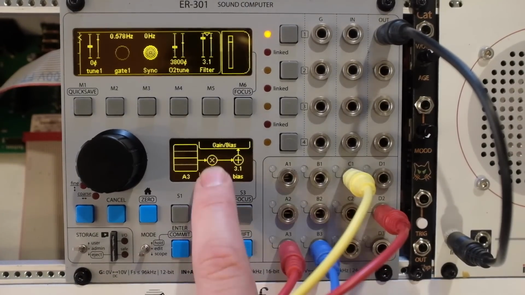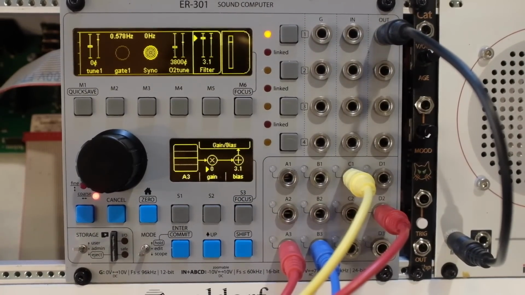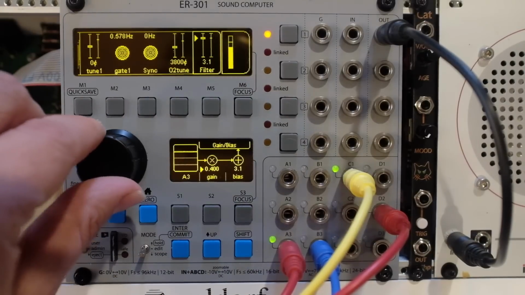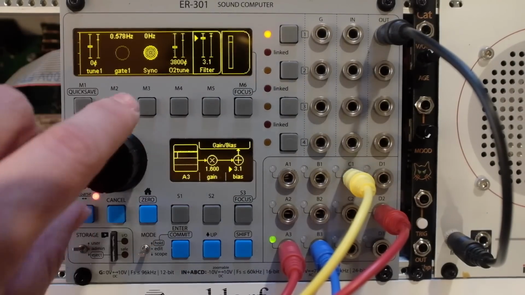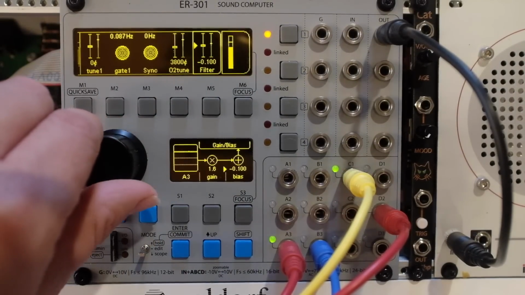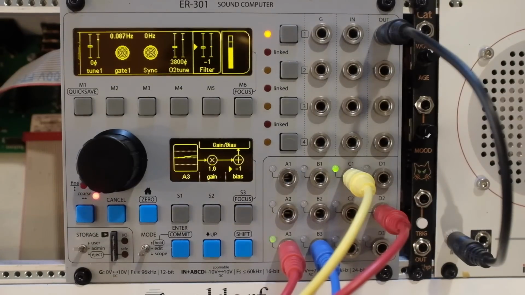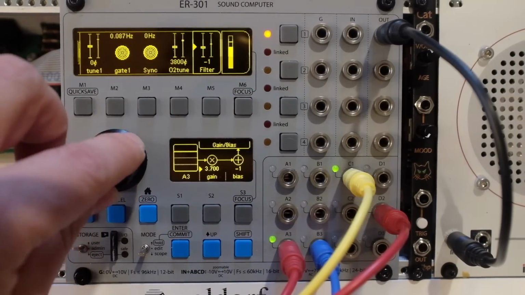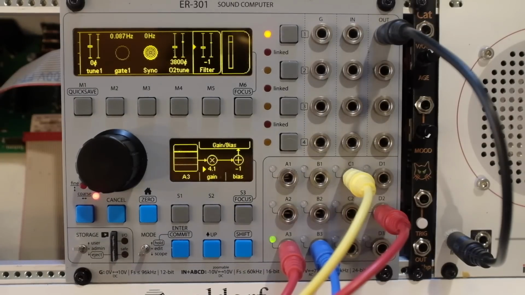And remember, nothing's going to happen until I up this gain control. So you have to sort of finagle the settings a little bit. Right now I have my KB37 wheel at full.